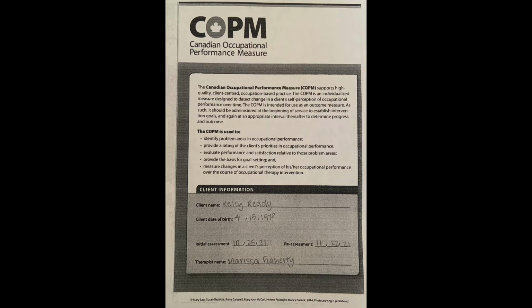On the first page of the assessment form, the client's name and date of birth should be documented, as well as the date of the initial assessment and reassessment when administered.